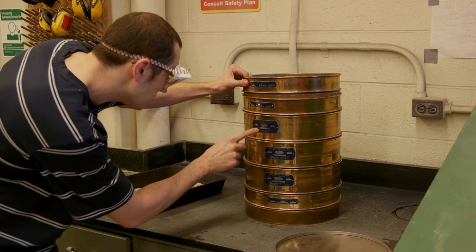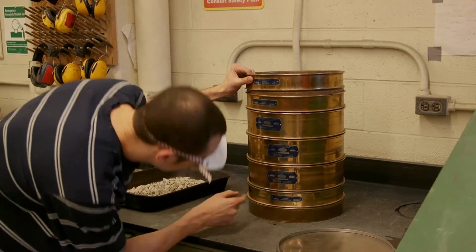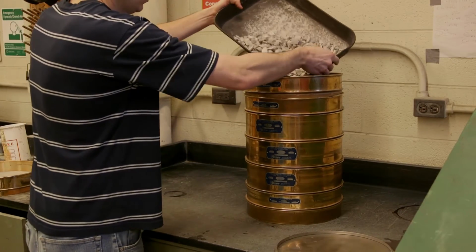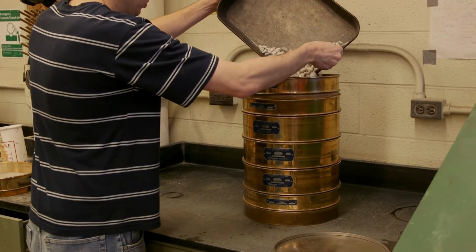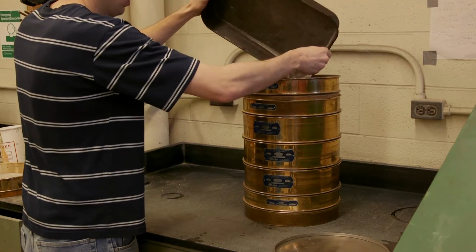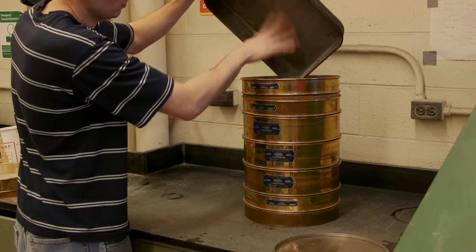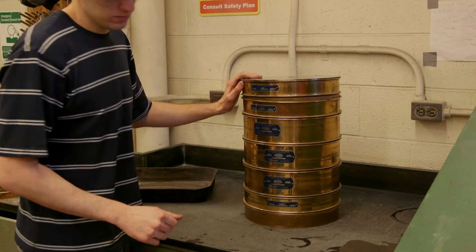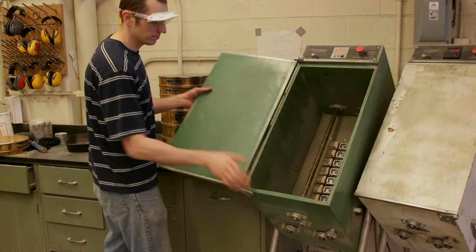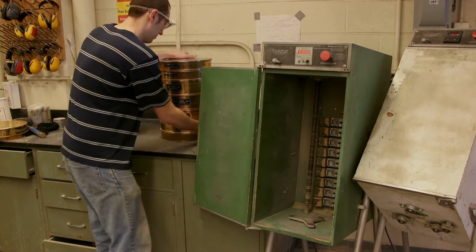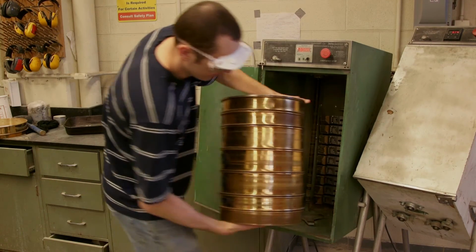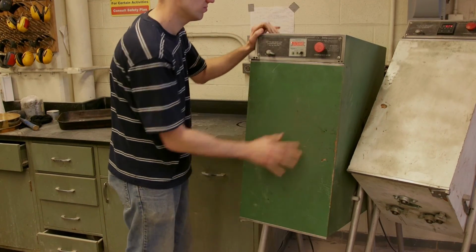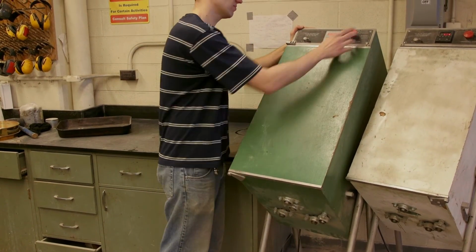Check the stack of sieves to ensure they are in the correct order, that is, decreasing size moving from top to bottom. Pour the aggregate sample onto the top sieve in the stack. Place the lid on top of the stack of sieves. Place the stack of sieves into the shaker. Start the shaker and set a timer for 5 minutes.